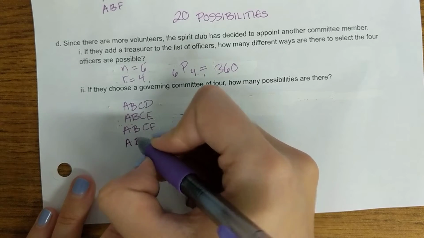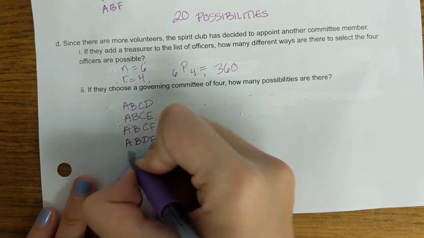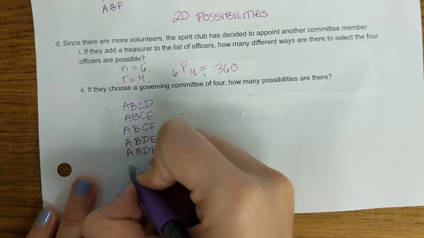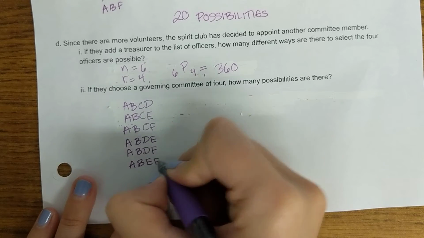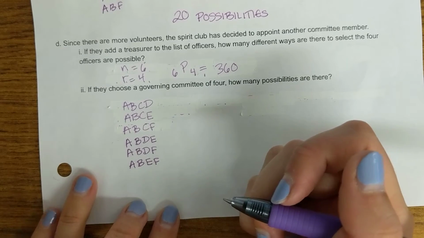A, B, D, E. A, B, D, F. A, B, E, F. I believe that's all the A-B combinations.